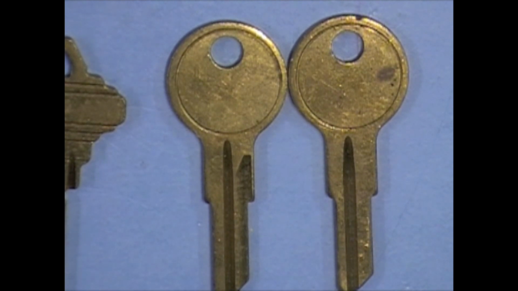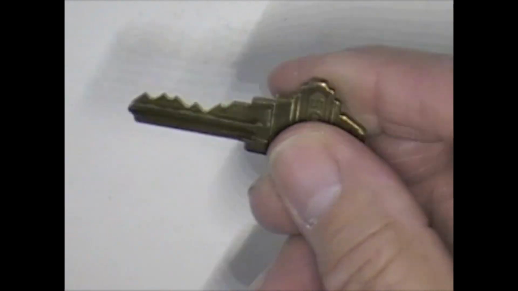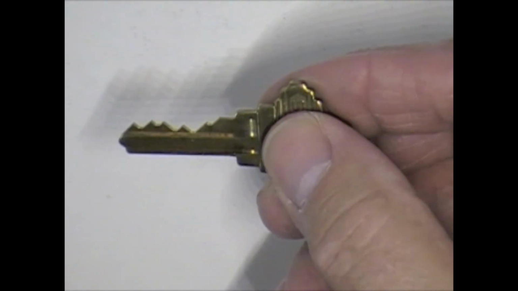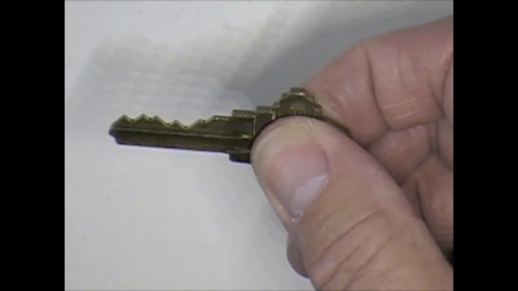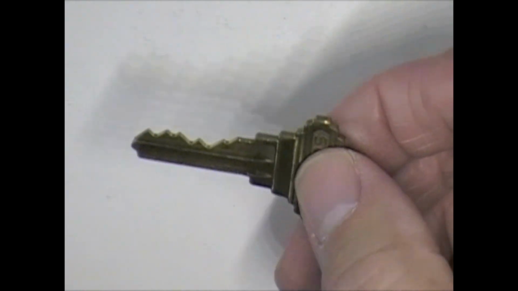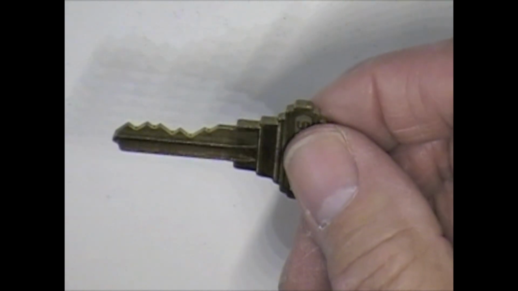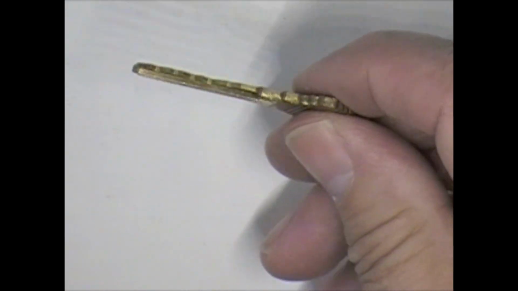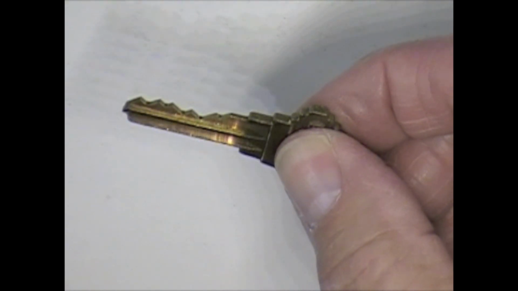on selecting your blank. Now there is a thumb side and a finger side to a key. And the way we do it in North America is that we hold the key in our right hand so that the bitting is up. And whatever side your thumb is on, that's the thumb side, and the other side would be the finger side. Now that's not true for every country in the world. Some countries, they actually turn the key with the bitting down. But as far as we're concerned, in North America, hold it in your right hand with the bitting up, and you can identify the thumb side and the finger side of the key.